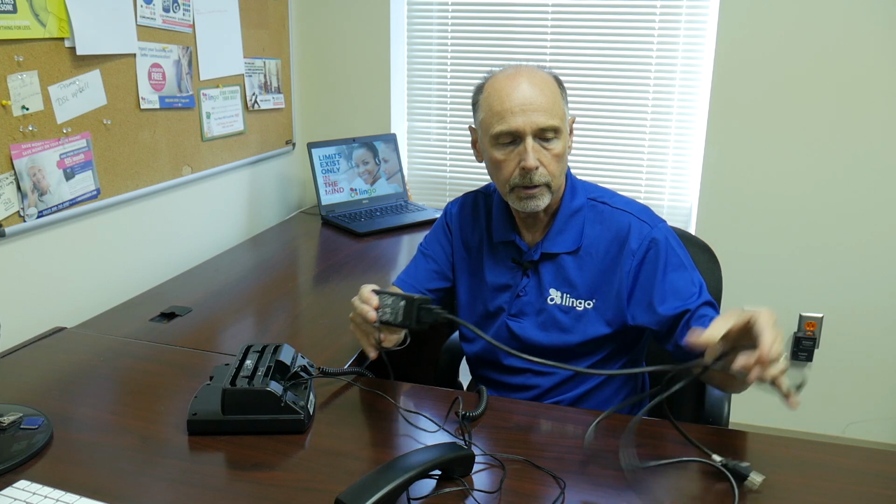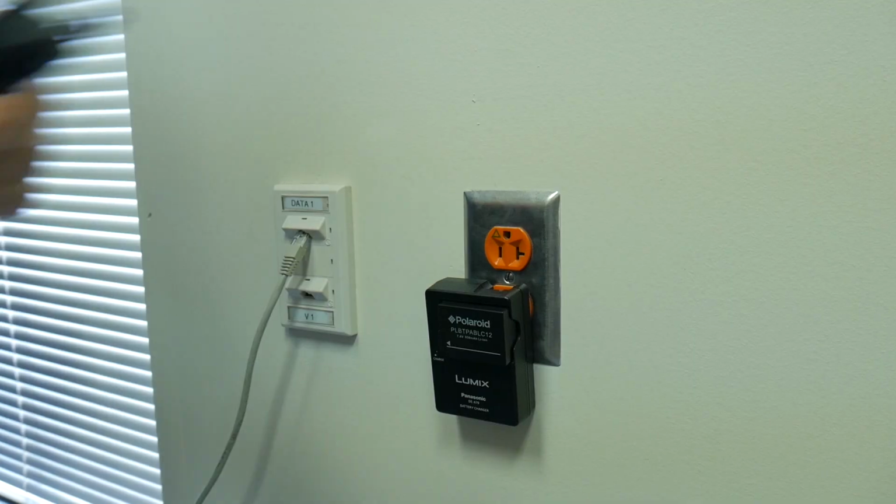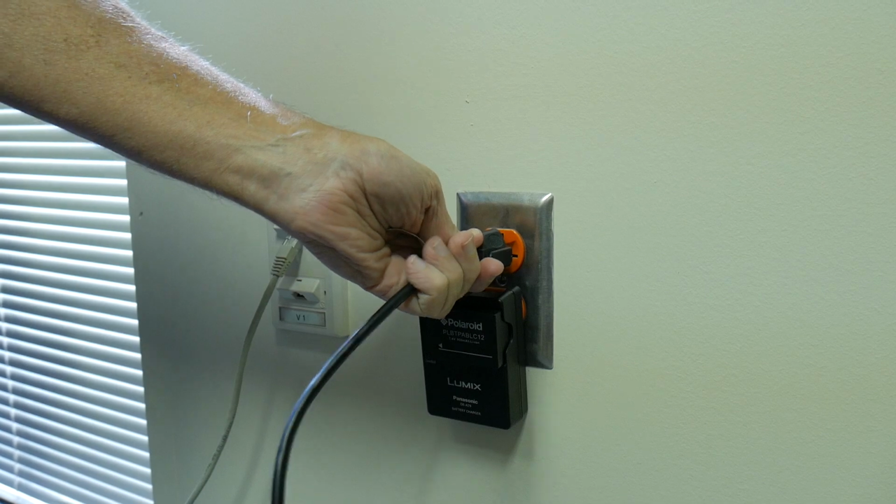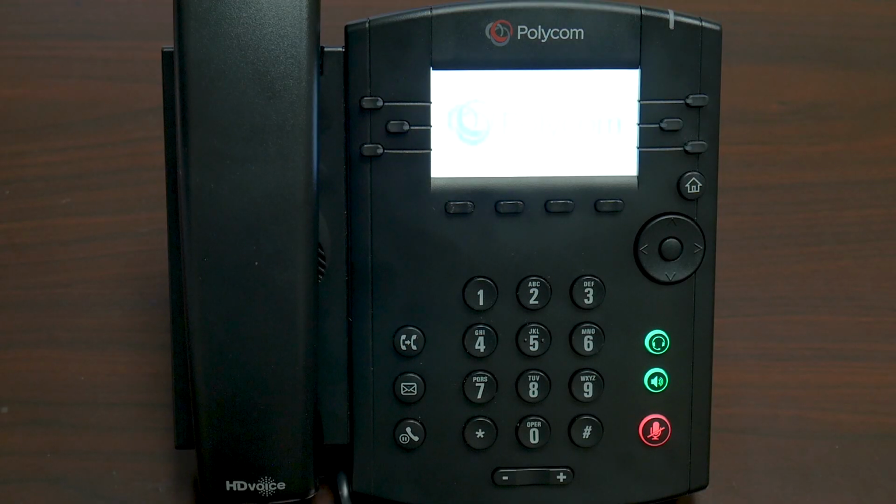On the other end of the power supply, we're going to plug this into an AC 120 volt power outlet. Now that we have power to your cloud phone system, we need to connect it to your internet service. So you probably have two services available to you where you live. It may be a wireless service or a physical connection to your PC.